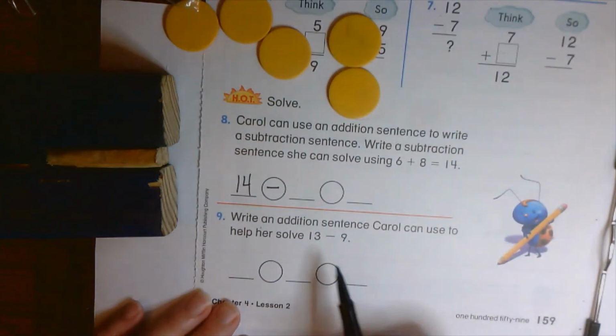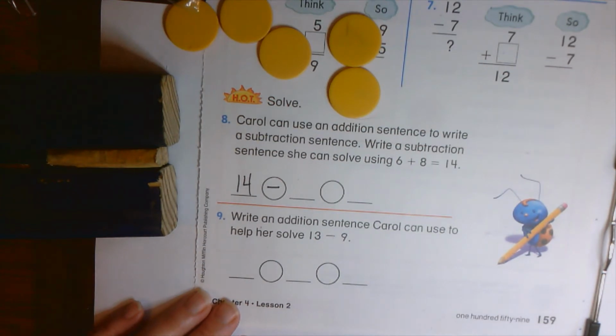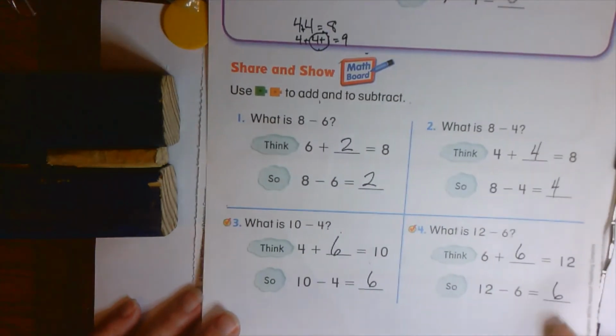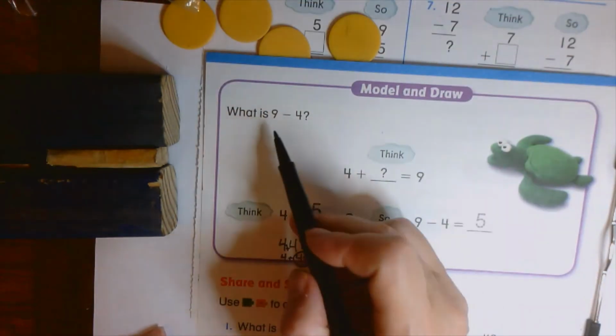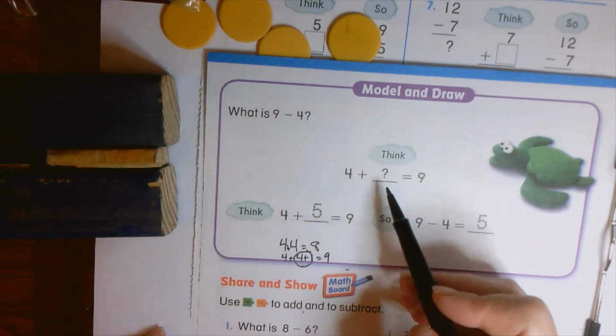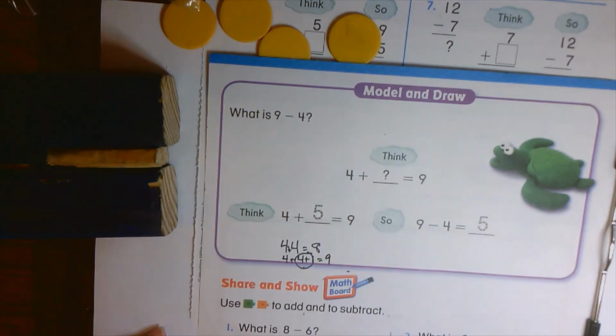Now, an addition sentence Carol can use to help her solve 13 minus 9. Well, do you remember how we did that? Right up here, we had 9 minus 4. And so we were thinking 4 plus what equals 9.